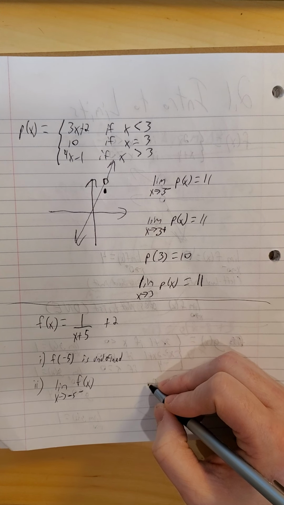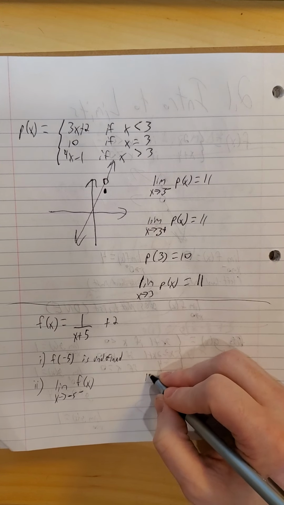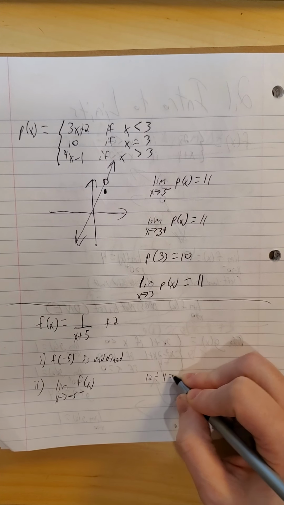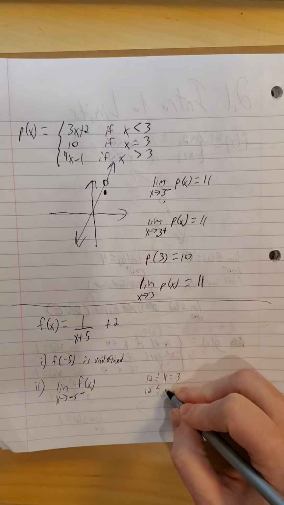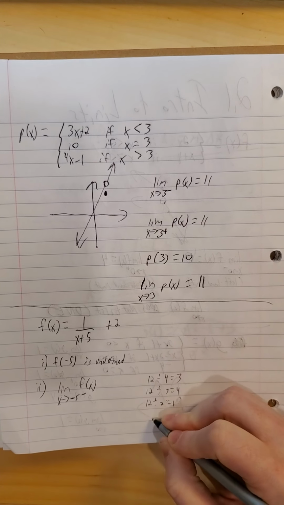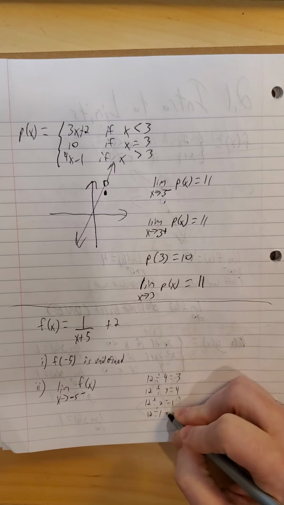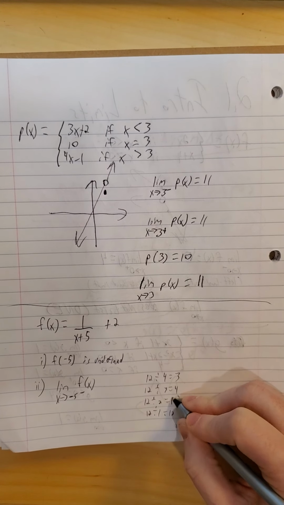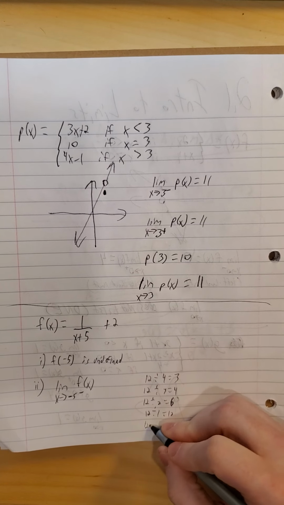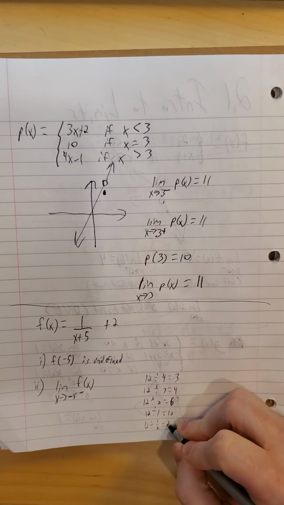Recall, if you divide by a smaller number, your output will get bigger in absolute value. Think of just a basic 12 divided by 4 is 3, 12 divided by 3 is 4, 12 divided by 2 is 6, 12 divided by 1 is 12, 12 divided by a half is 24.